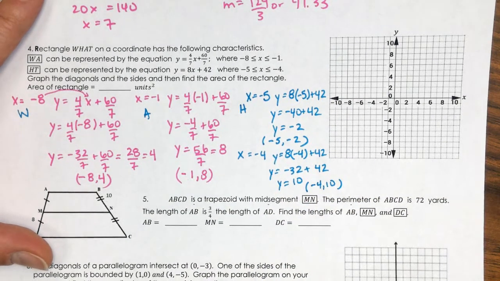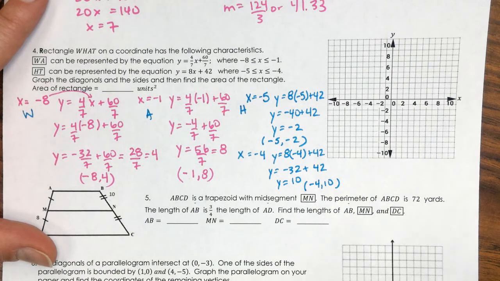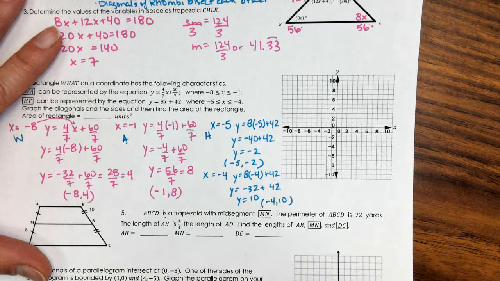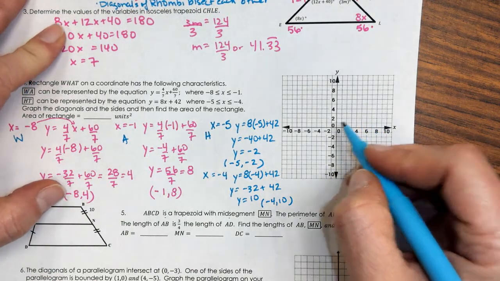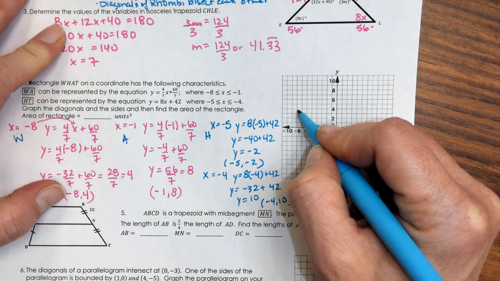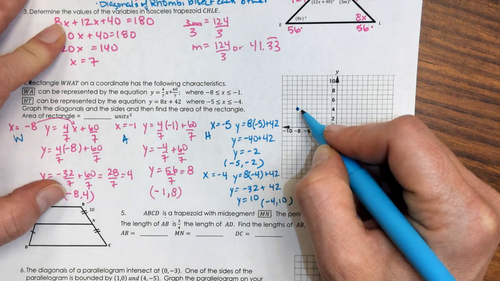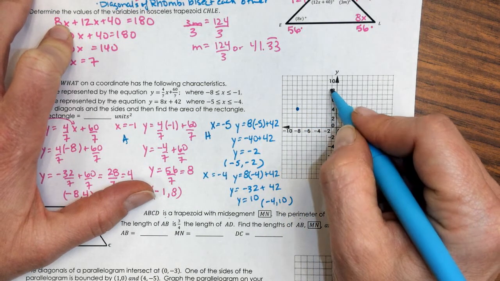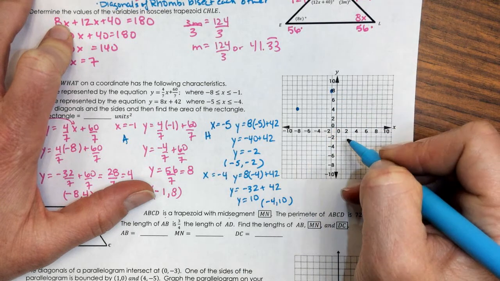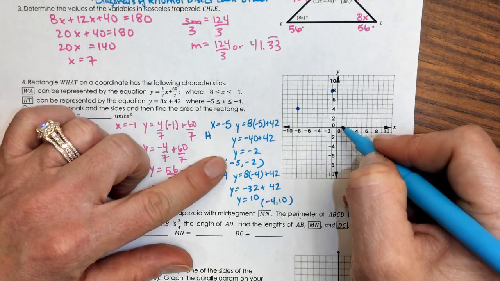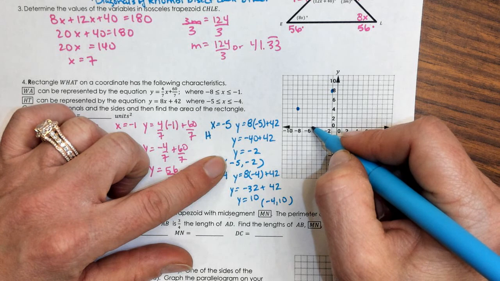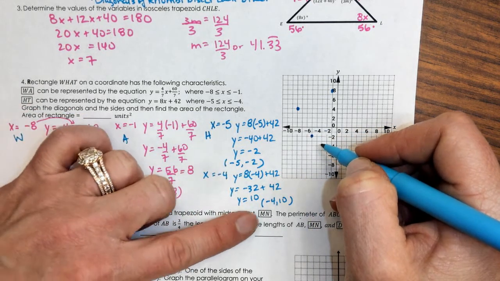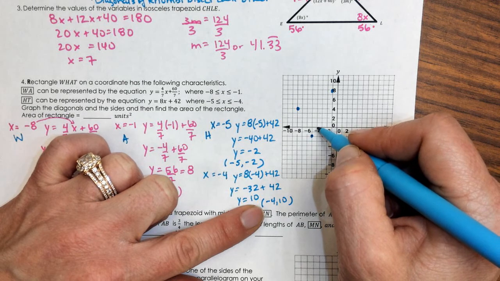So I need to plot these points. So I'm going to go ahead and plot this over here. So I have negative 8, up 4; negative 1, up 8; negative 5, negative 2; and negative 4, 10.